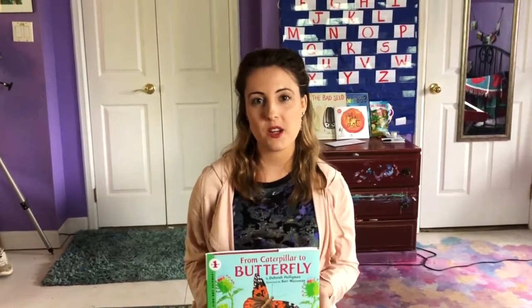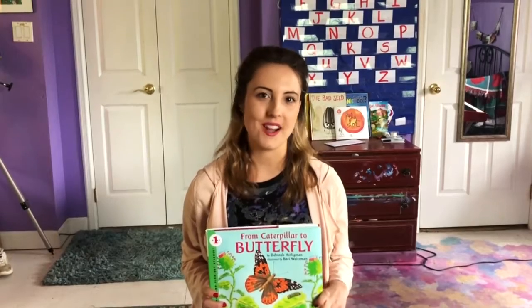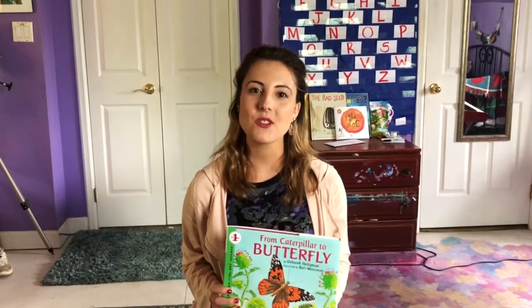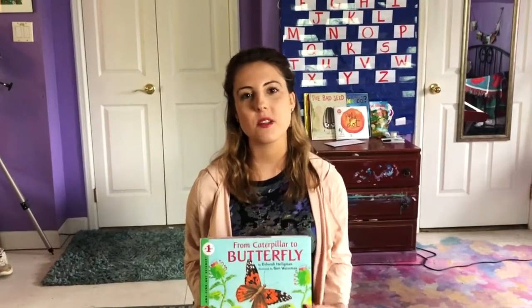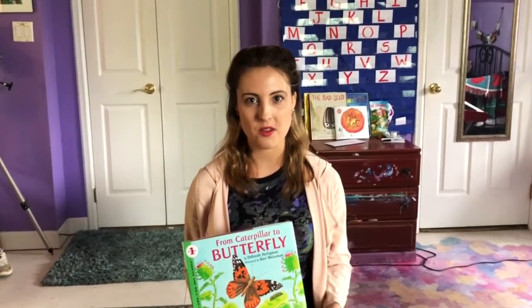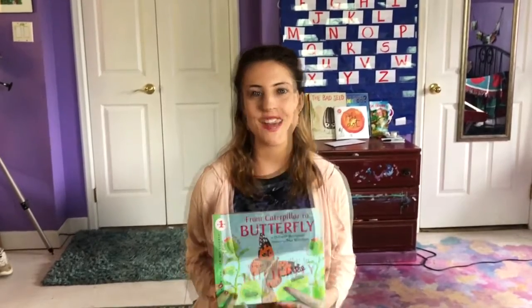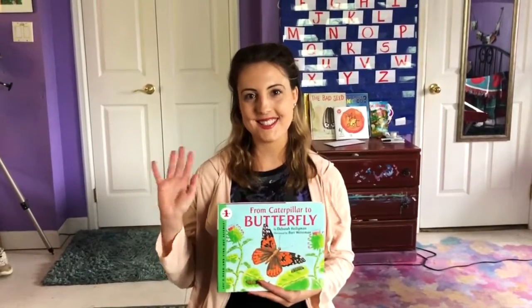So today for writing, we're going to write some of the words in this process. And then math, I have a little surprise for you. So make sure that you have something to write with, something to write on, and then some counters so that you can count along with me during the math activity. Okay, see you in a second.